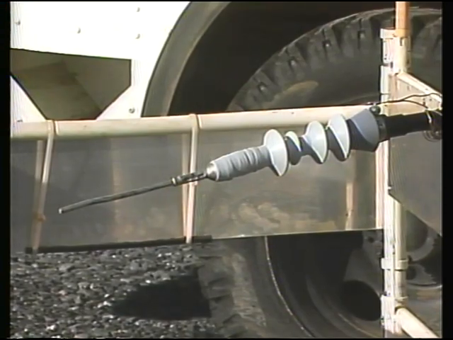This is a Class 1 termination because it provides stress control through the cone, external leakage protection through the skirted insulators, and a seal against the environment with the silicone tape. The next type of termination we're going to look at is a single-piece cold shrink tube.